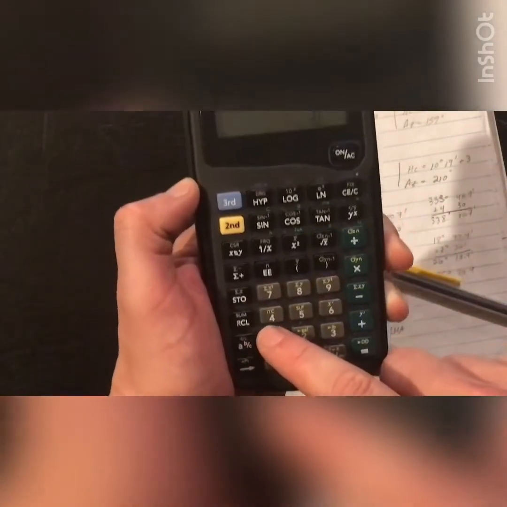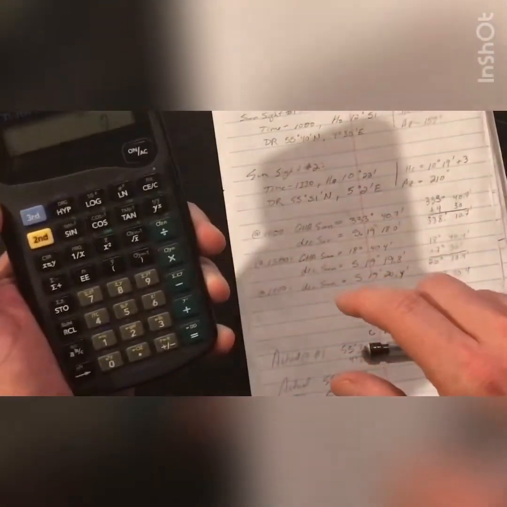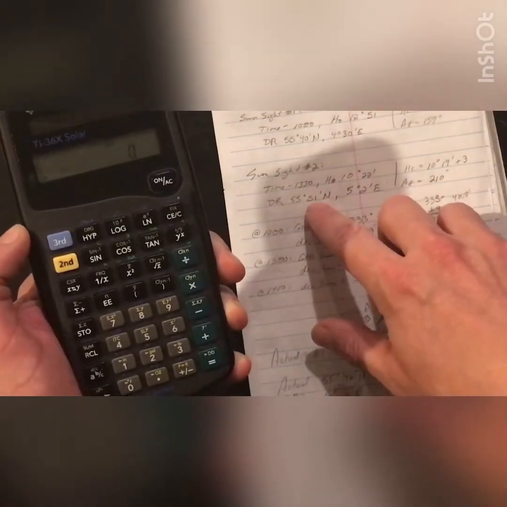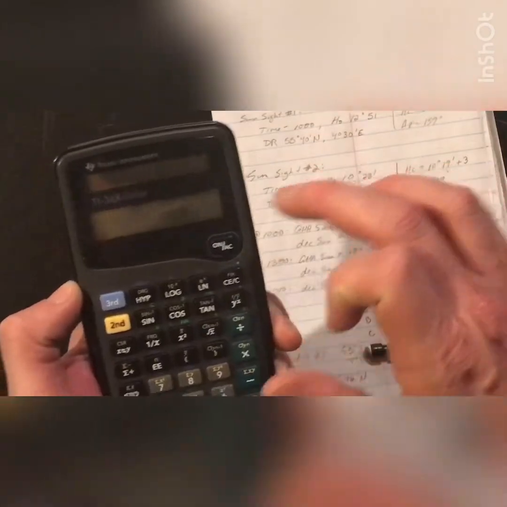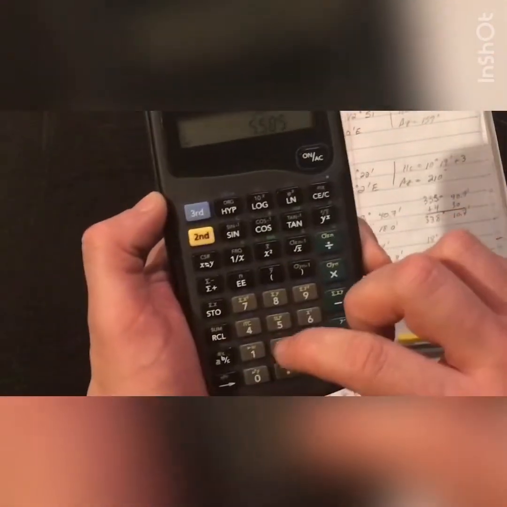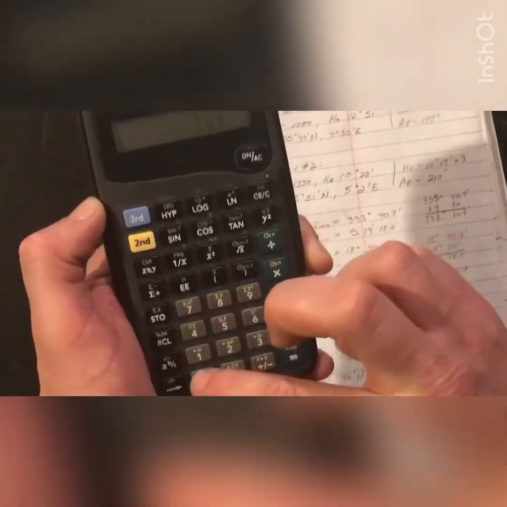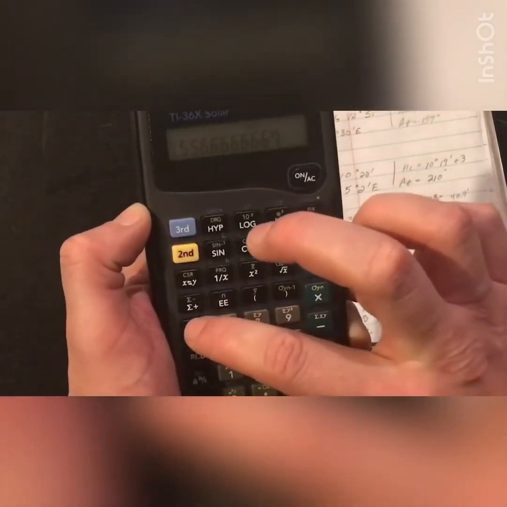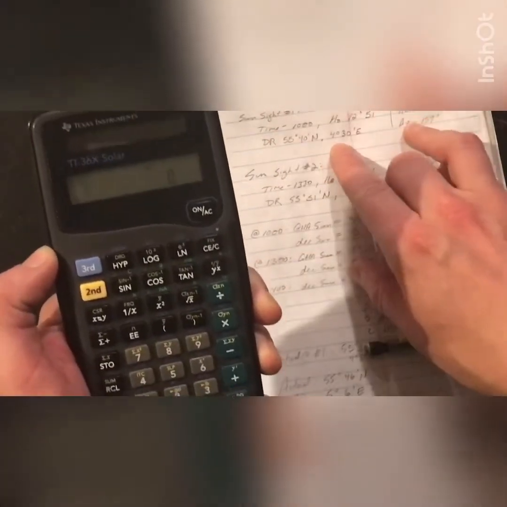In memory slot 1, I've got the latitude stored. Oh, you know what? Let me make sure I did 55.40 for the latitude. I might have done 55.51. Hold on. Yeah, I did 55.51 by mistake. Excuse me, I'm glad I caught that. It was 55.40. Okay, convert that to decimal degrees. Okay, that's our latitude.